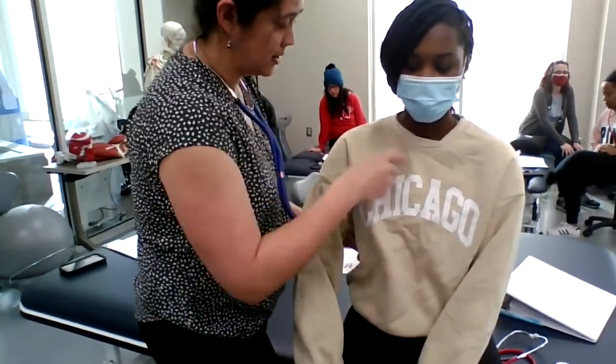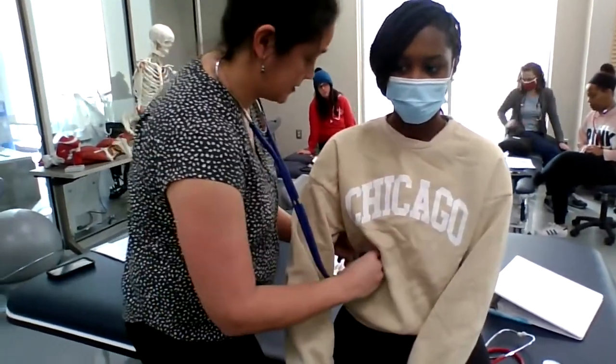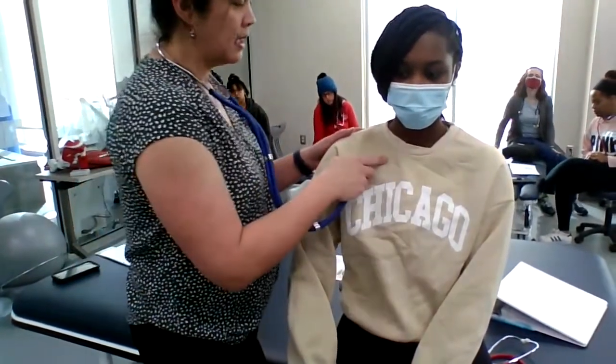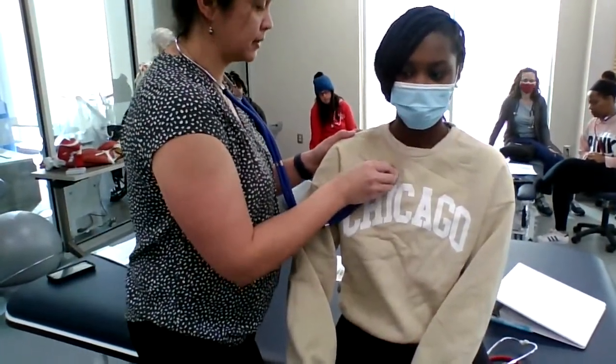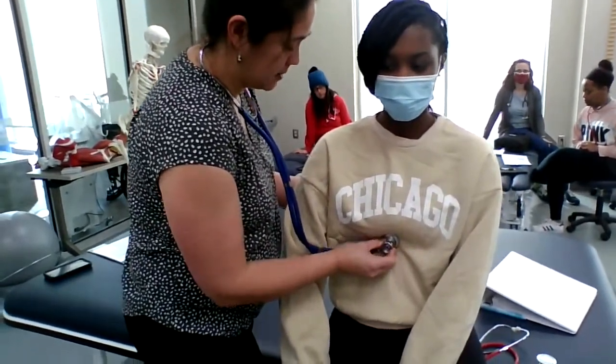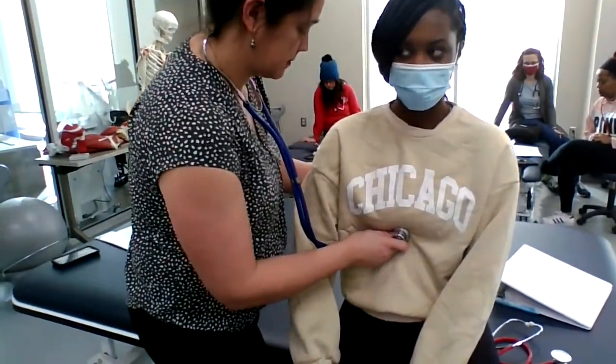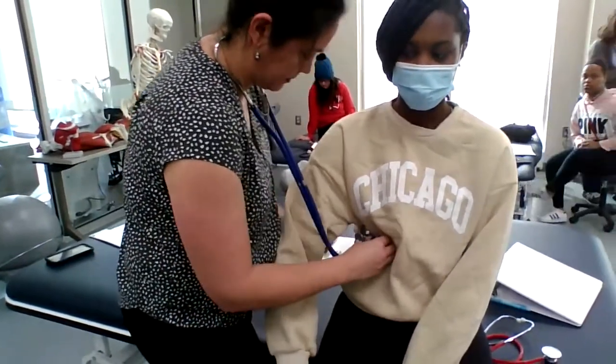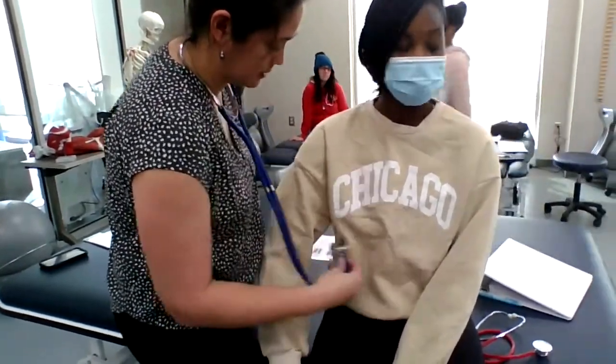So I did 1, 2, 3, 4, 5 on the front, okay? But you want to hit upper lobe, and then you want to come in here to middle lobe. Well, that's not the middle lobe, that's middle lobe. And then there's at least 3, okay?